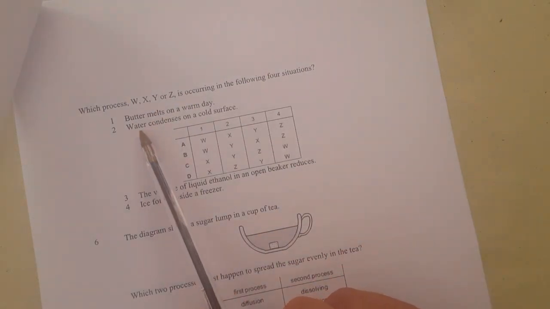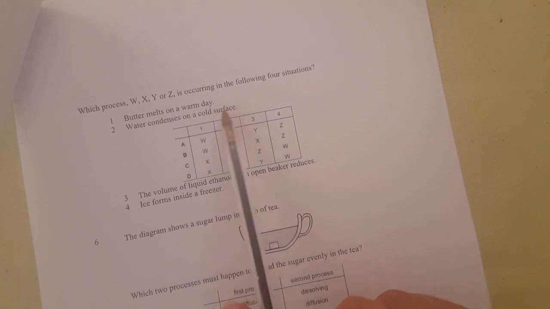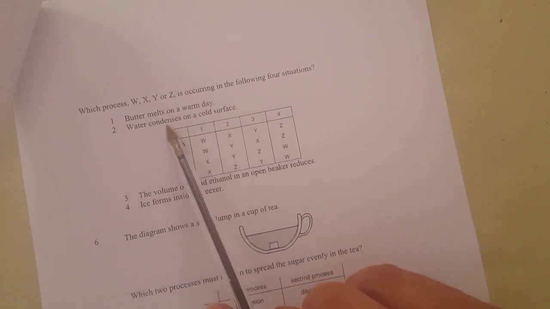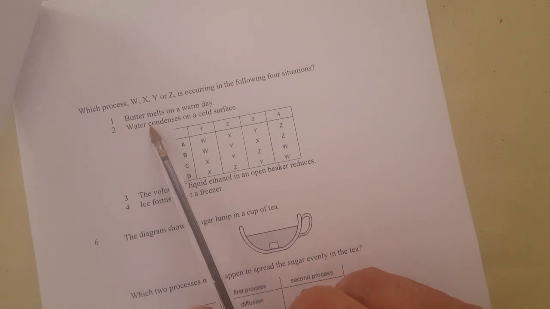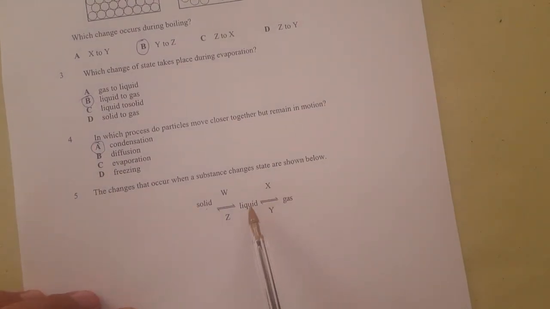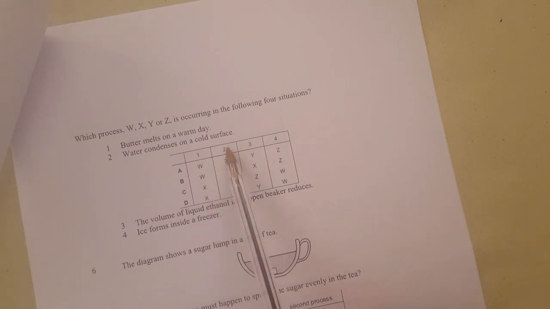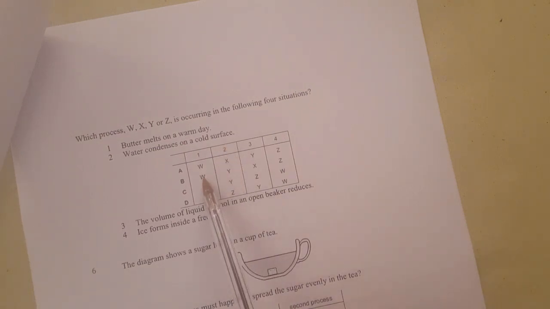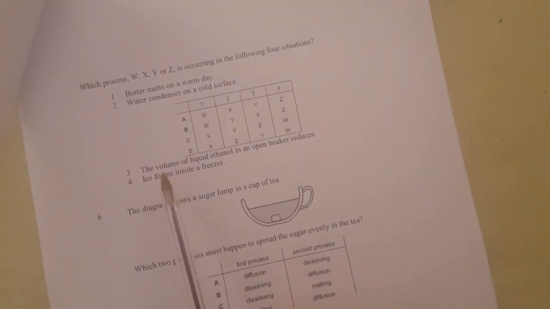They said here, water condenses on a cold surface, which means condensation. This means that water is changing state from gas into liquid. Condensation, or the change from gas to liquid, is Y. Okay, so in the second situation we have Y. For the first one it was W, the second one is Y. So here it's clear that the right answer is B, but let's check the third and the fourth situations.